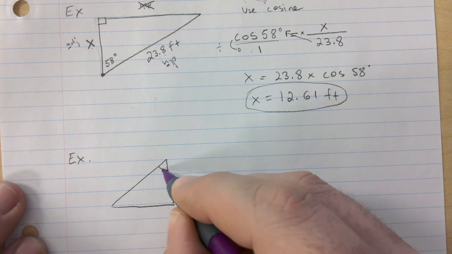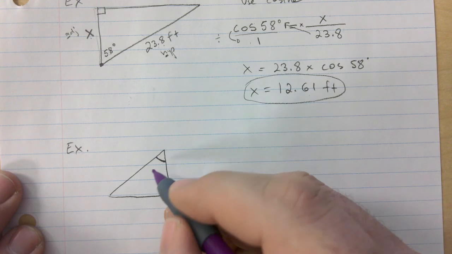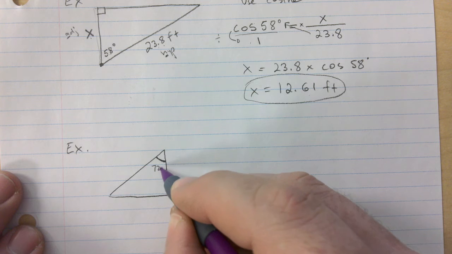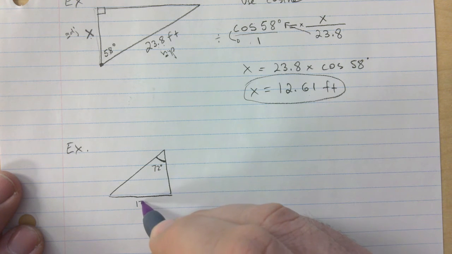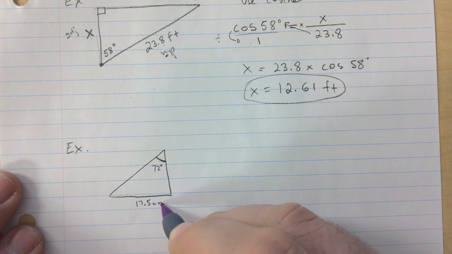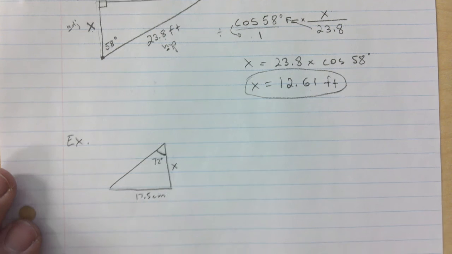And sometimes questions do this. You put a little arc in there. And let's say this is 72 degrees. And this is 17.5 centimeters. And they're asking you to solve for that side right there.